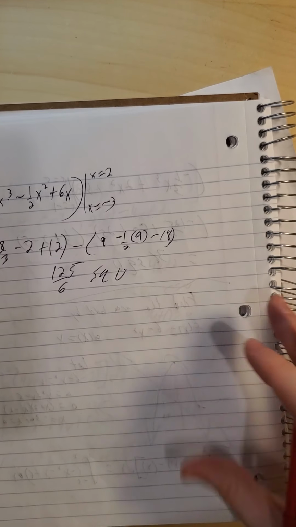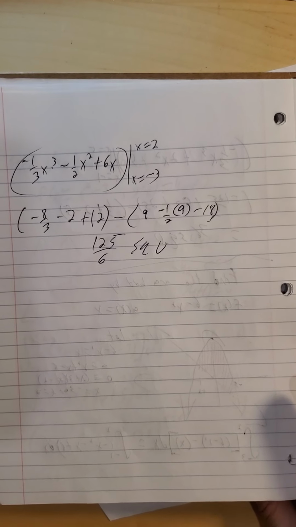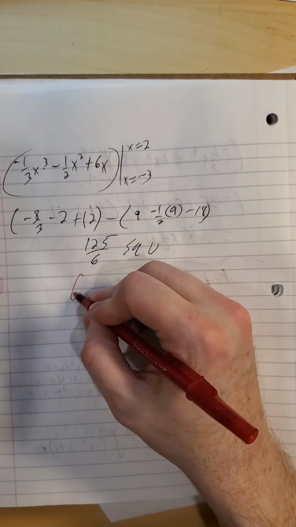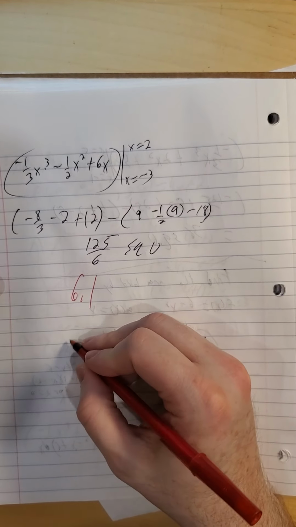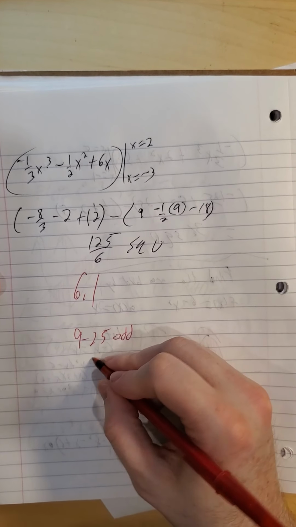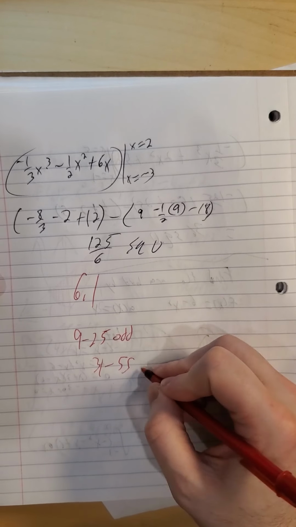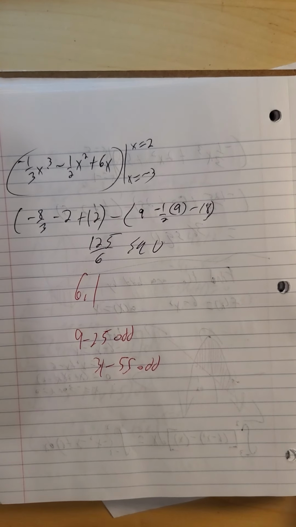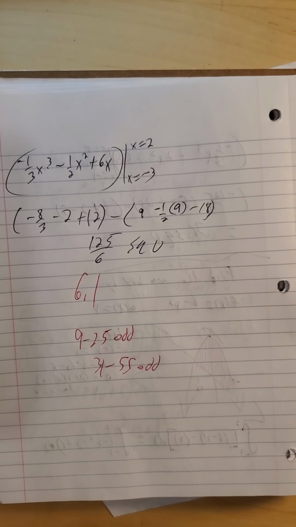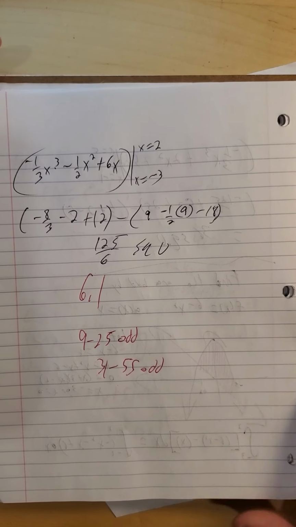All right, so that should give you enough ammo to practice with 6-1. So I would recommend 9 to 25 on the odds, and 31 to 55 also on the odds. Or if you're interested in the electronic version, let me know and I can upload a similar electronic assignment.